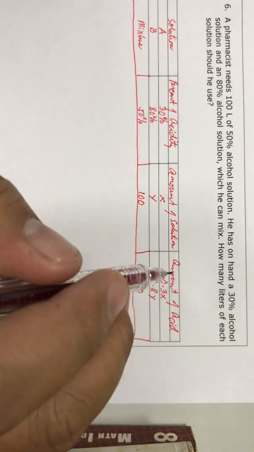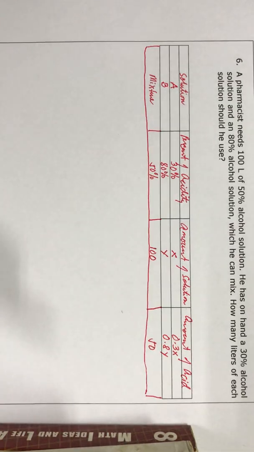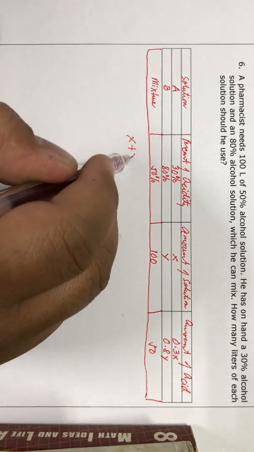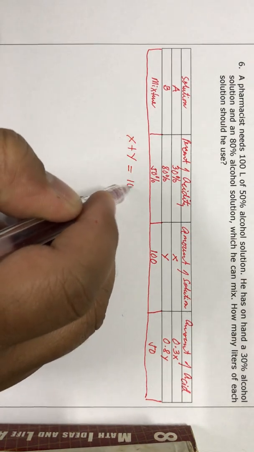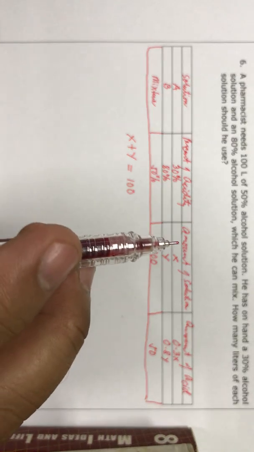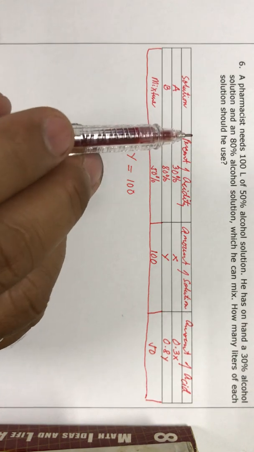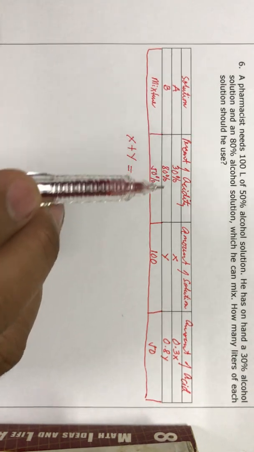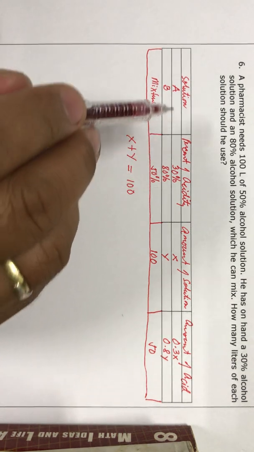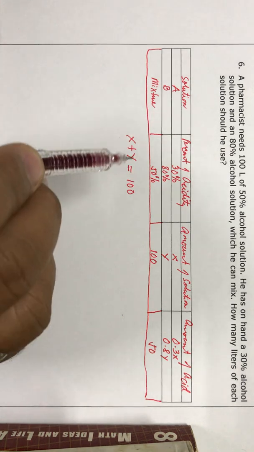Okay. So, set up the equation now. X plus Y is equal to 100. Right? Again, if you are the pharmacist, you need 100 liters of 50% alcohol solution. You don't know how many liters of solution A and how many liters of solution B you have to mix.